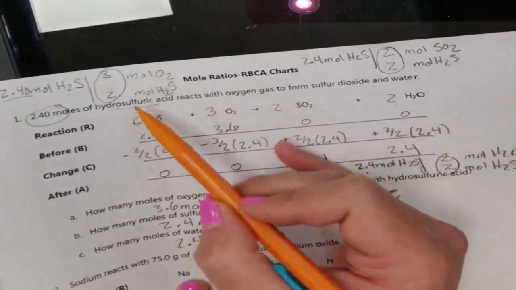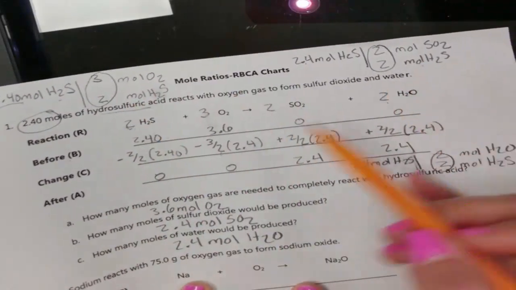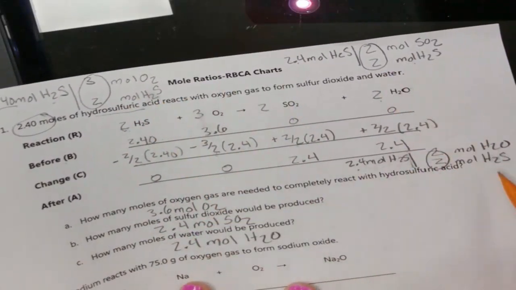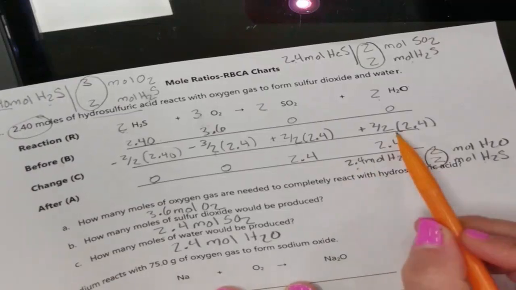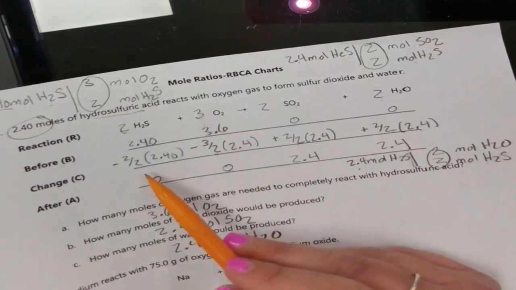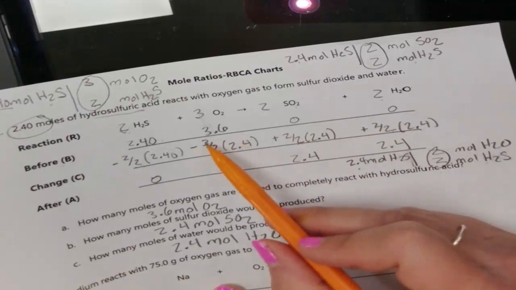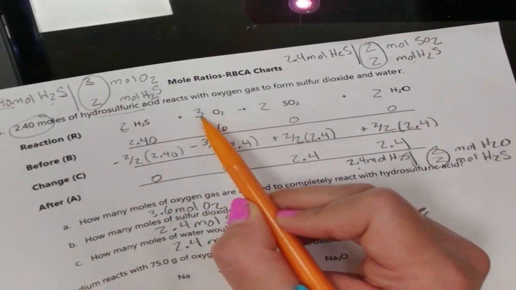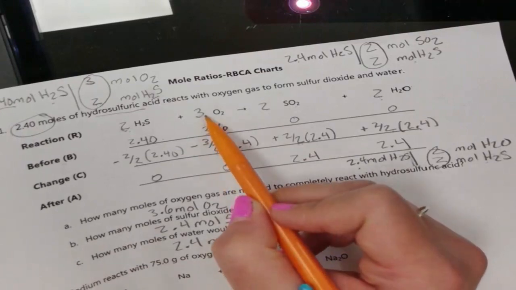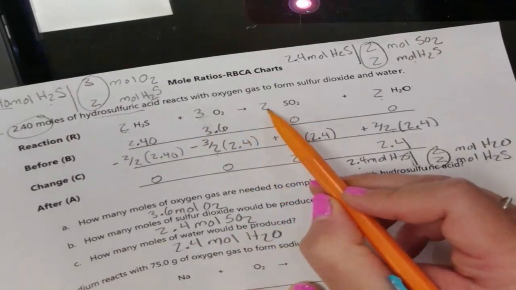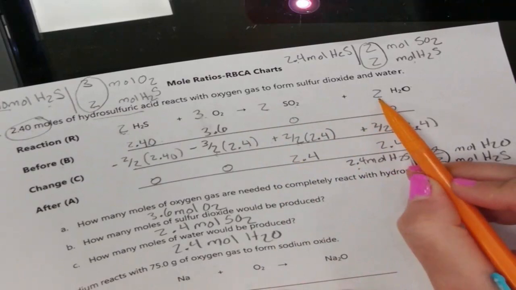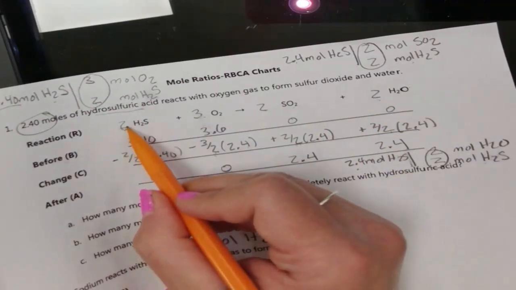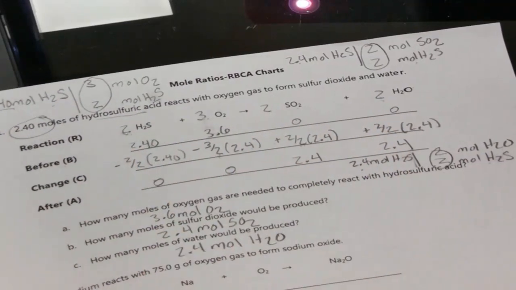So every single one of my problems has moles of acid on the bottom. So that's where the bottom 2 comes from. The top number is the number that directly relates to what we are looking for. So 3 for oxygen, 2 for sulfur dioxide, 2 for water, and this 2 is 2 for H2S.